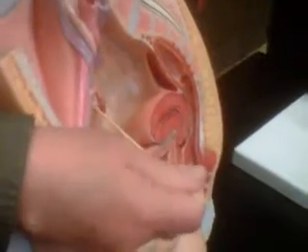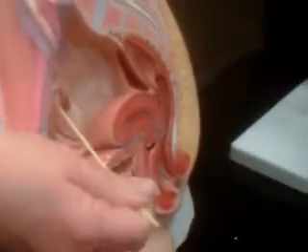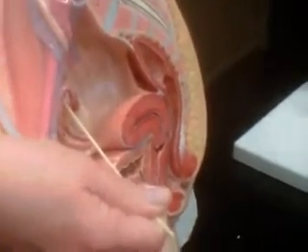Okay, and where do we start over here? Okay, and it's hard for people to see this. I do my best, but you know, I don't know. Okay, this over here, wait a minute, where are we? Here is the ovary.